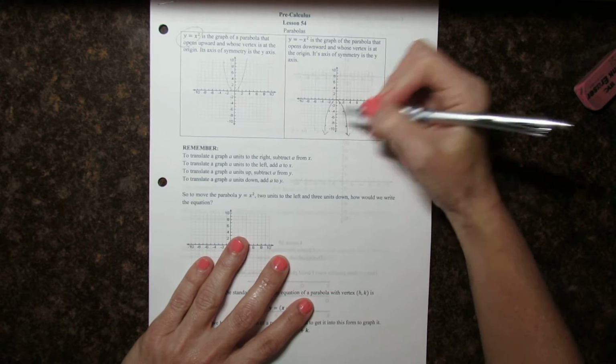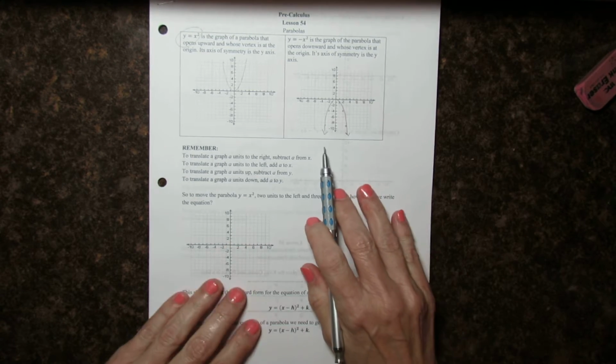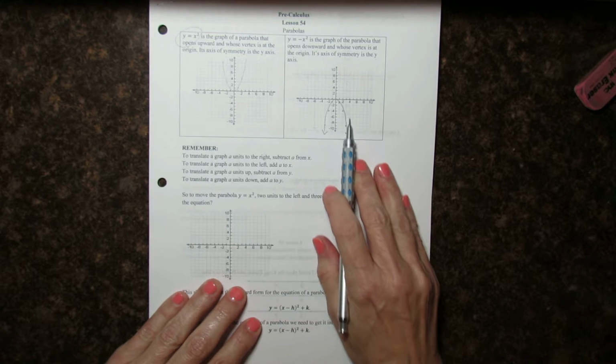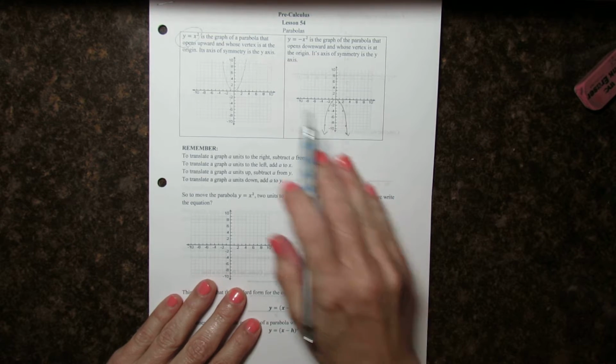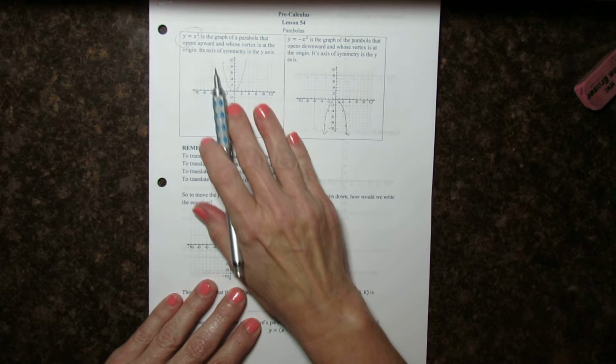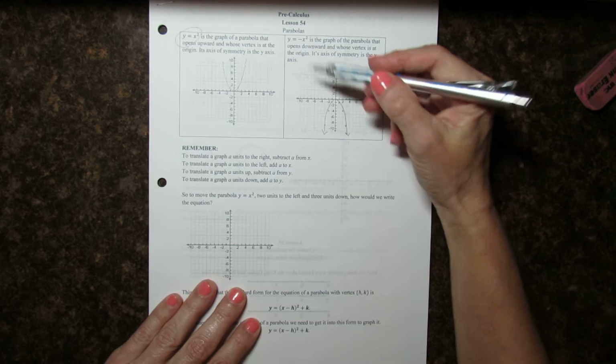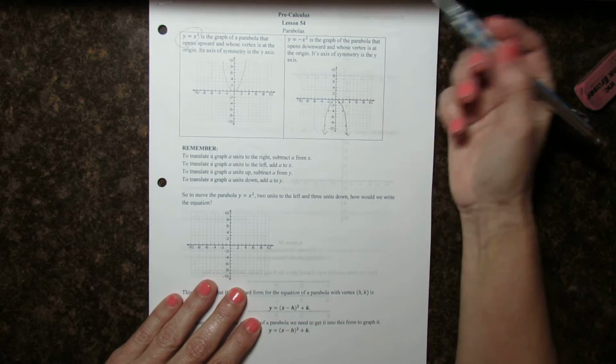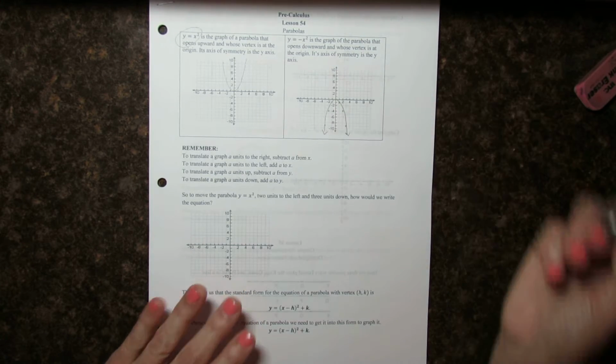So you flip it upside down, like that. The vertex is at the origin, but now the parabola flips upside down. So if it's got a positive in front of the x squared term, you've got a parabola that opens up. And if you have a negative sign in front, you have a parabola that opens down.